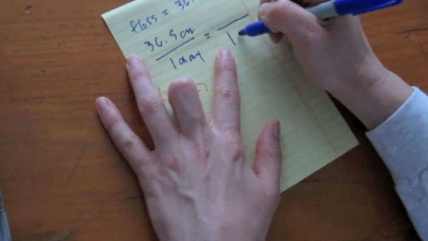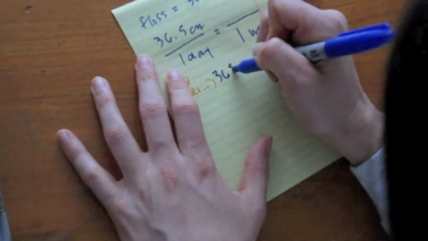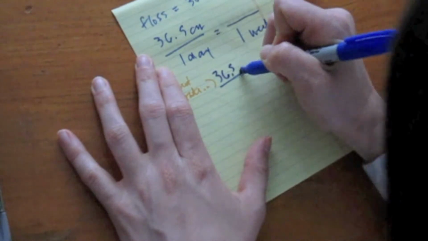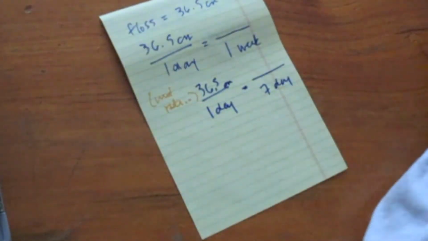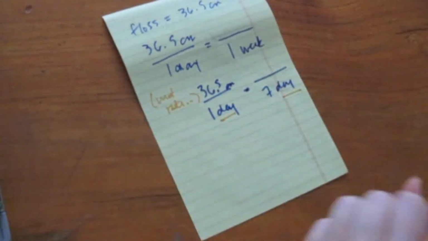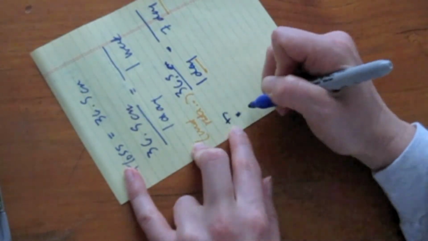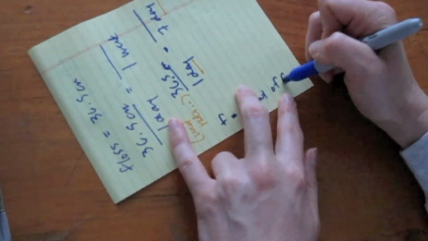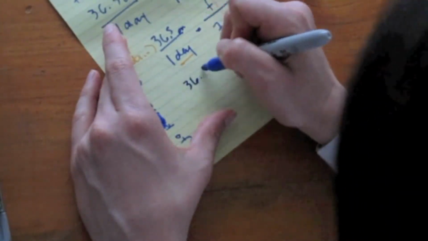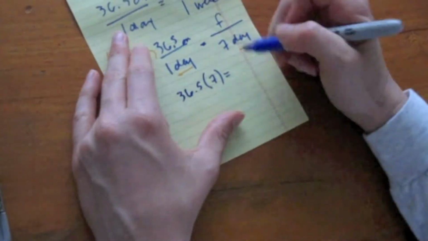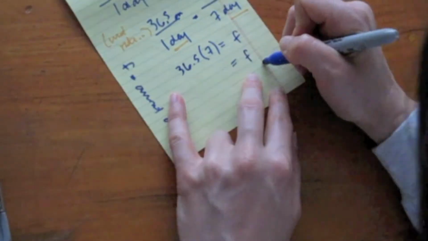Well, then how much do I use in 1 week? The thing is, these units aren't the same, so I have to make sure that I get the same unit. So I have to change it to days, and then I'm going to change the other side to days also. Well, this is pretty easy conversion because I know that there are 7 days in 1 week. Now that I have the proportions set up to where both of them are days, I can figure out F. F is going to stand for the amount of floss. So now I simply use cross multiplication to solve the proportion. And so now I know that 36.5 times 7 is going to give me 1 times F, which is just F.